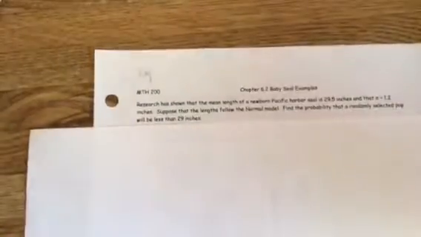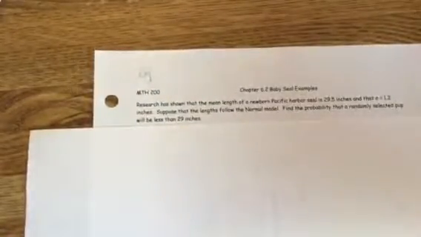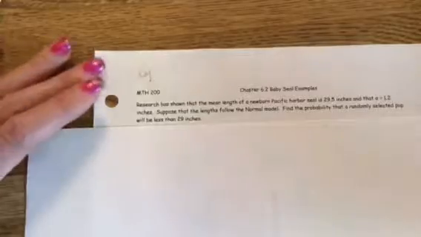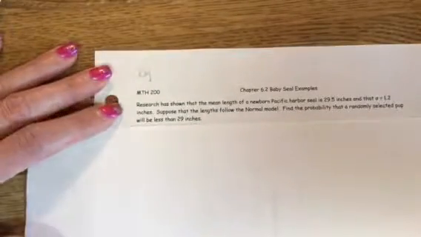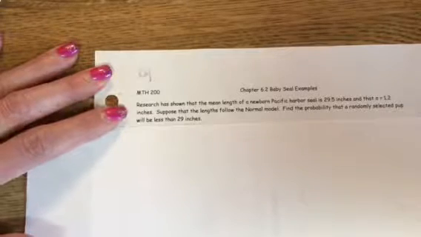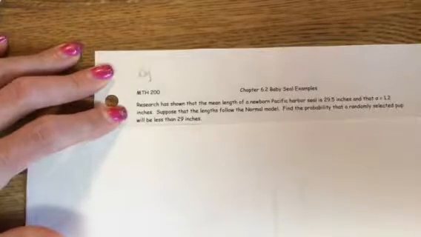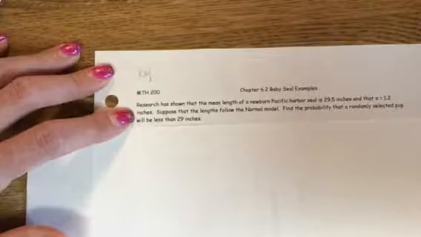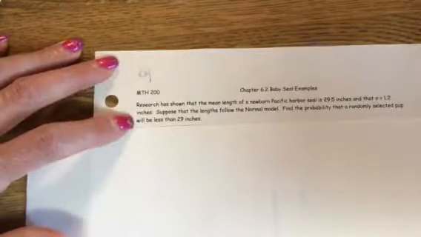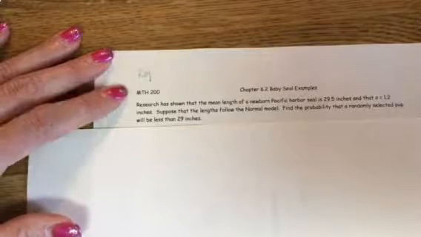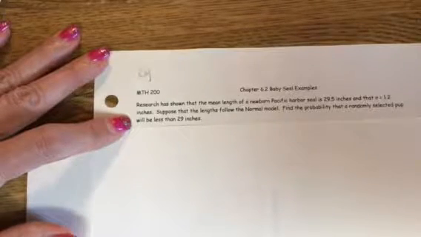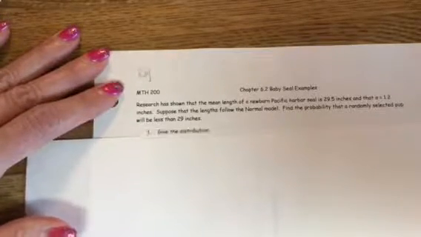Here's some examples over chapter 6.2, and it is broken down into your 4-step process. It says research has shown that the mean length of a newborn Pacific Harbor seal is 29.5 inches and that the standard deviation, the sigma, is 1.2 inches. Suppose that the lengths follow the normal model. Find the probability that a randomly selected pup will be less than 29 inches.